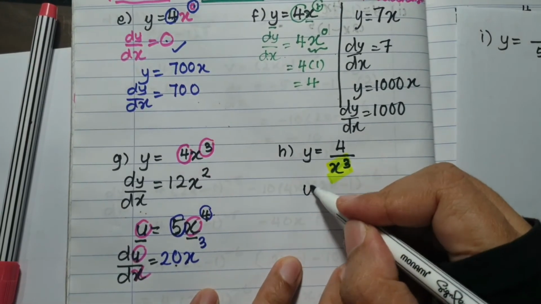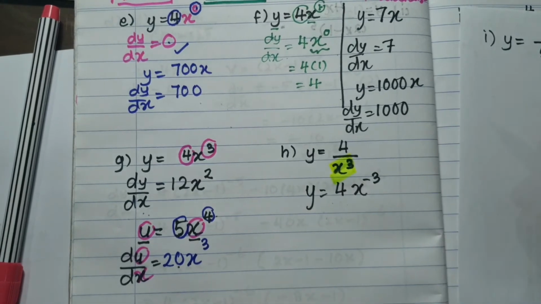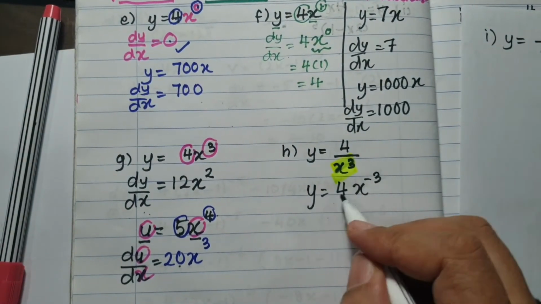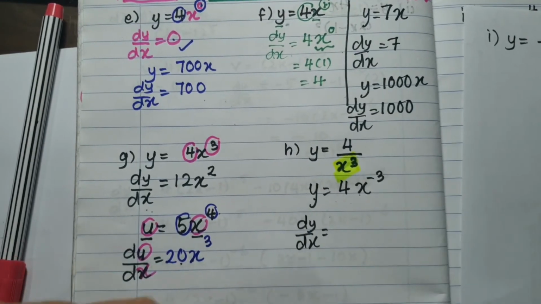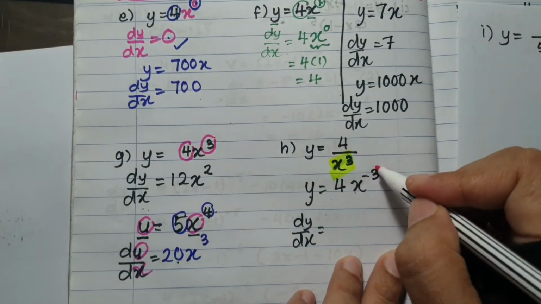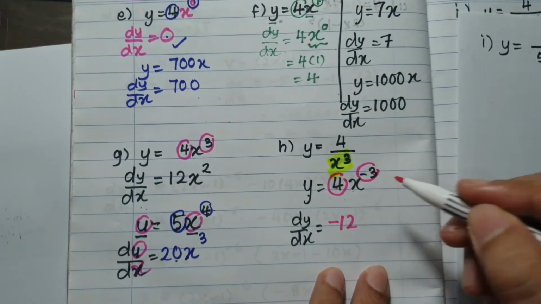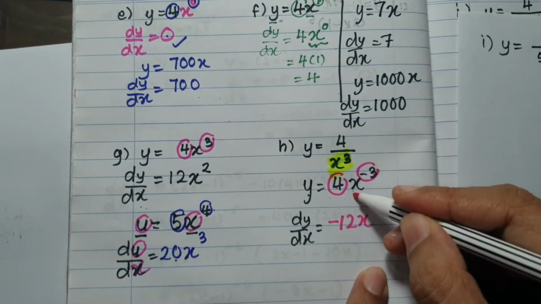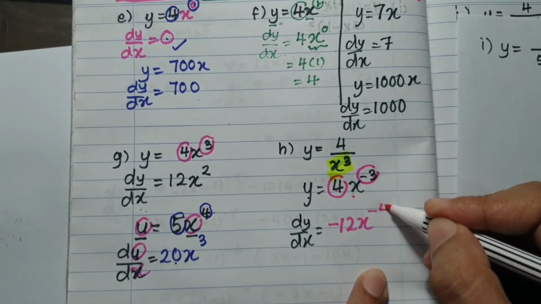So, positive 3 become negative 3. Okay, so now your function is y in terms of x. Okay, let's use the formula, the basic formula of differentiation. Multiply the index to the front, become negative 12, 4 times negative 3. Copy variable you have there. Index there decrease by 1. Negative 3 minus 1 become negative 4.